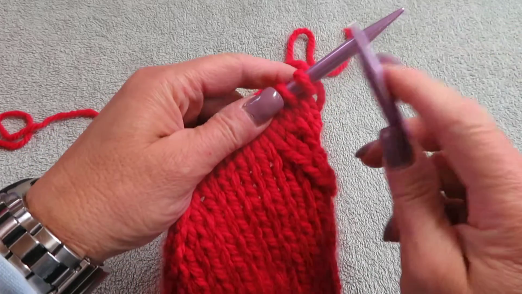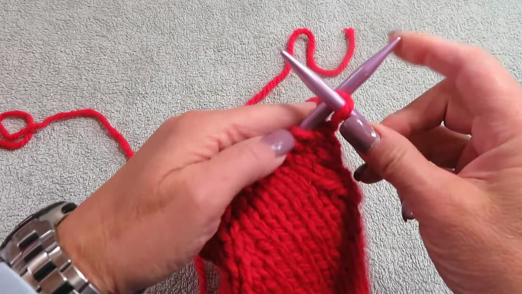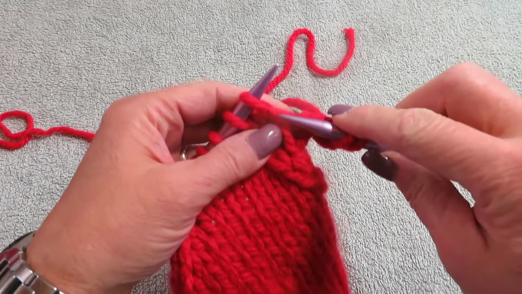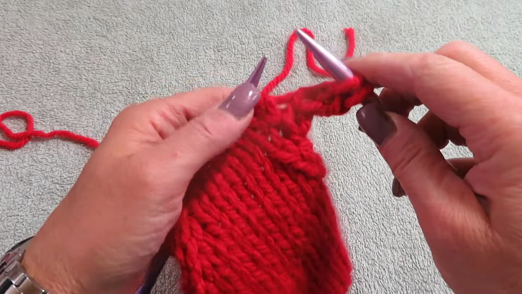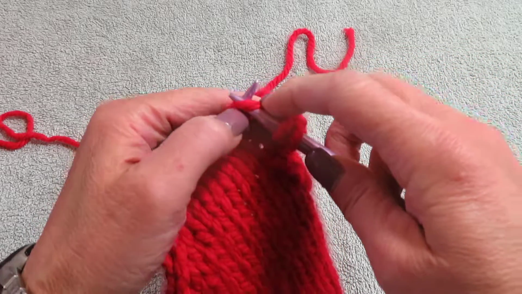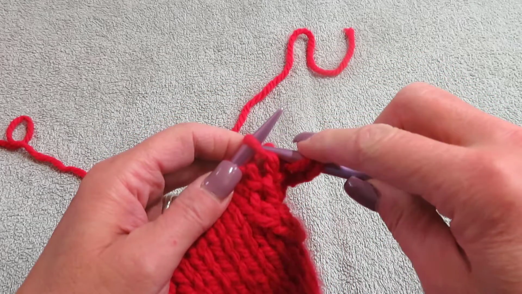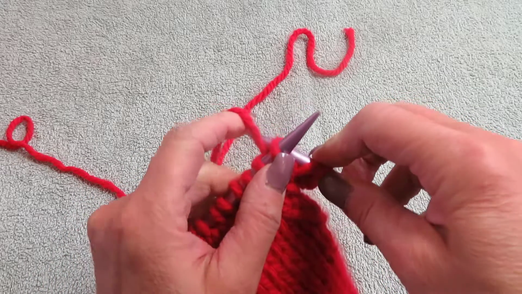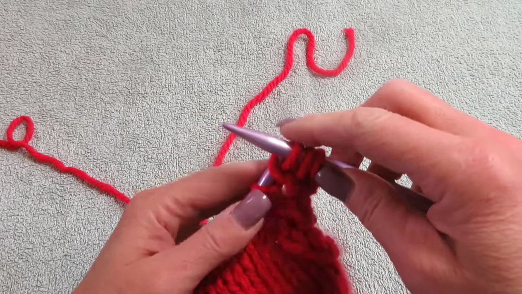Okay, let's try that one more time. Knit 2. Make one with the bar in between the stitch on your right needle and the stitch on your left needle. Pick up that bar, put it on your left needle, and knit from the back of the loop so that you don't leave a gaping hole. Alright, that's make one.